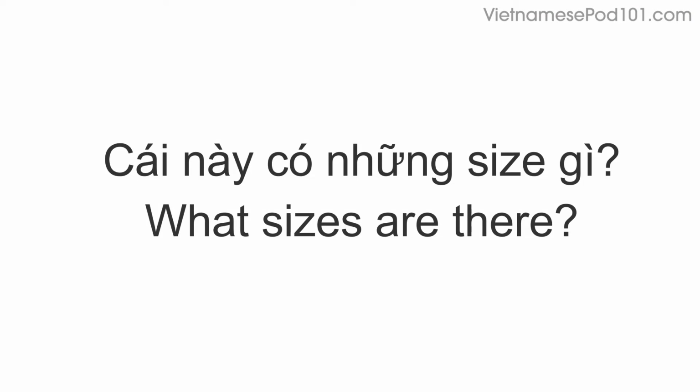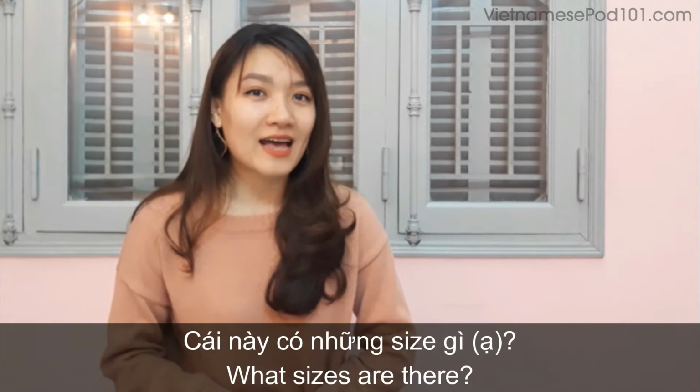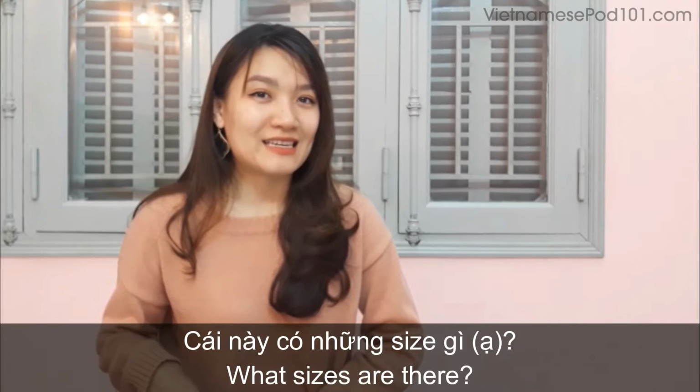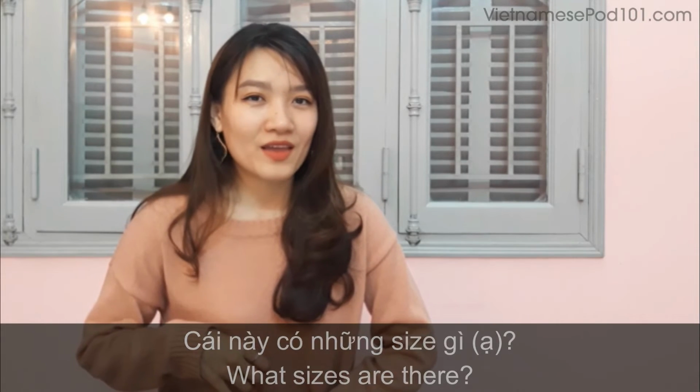One more thing, at some local markets, sometimes you will not find fitting rooms. So that's the reason why you need to ask if you can try it on, or if they have a place for you to try, okay? Usually at some night markets, there will not be fitting rooms, but for some clothing stores, of course, there will be. Instead of asking if you are able to try, you can use the next sentence, which is cái này có những size gì? It means how many sizes are there, so that you would know which one is your size if you cannot try it on.